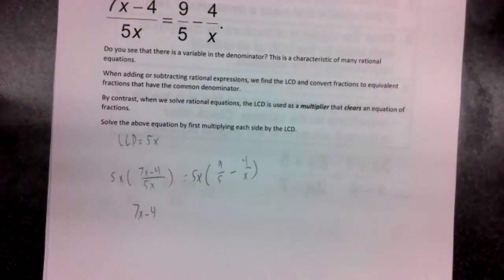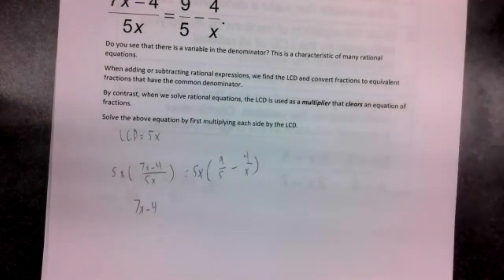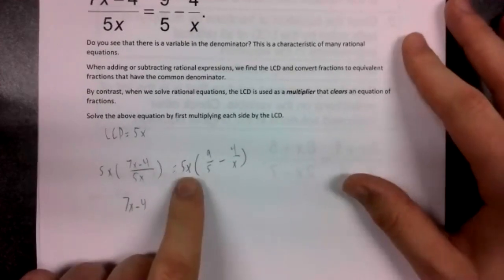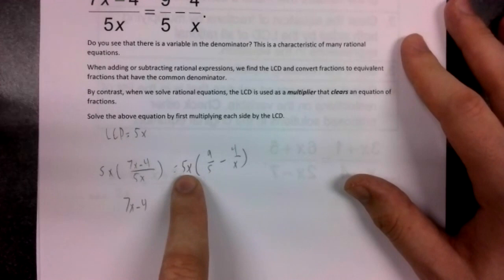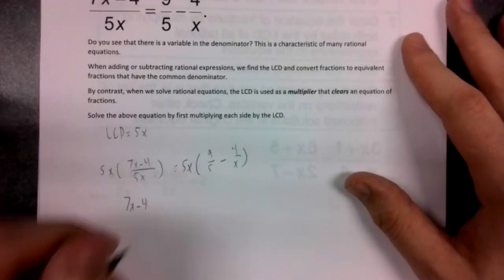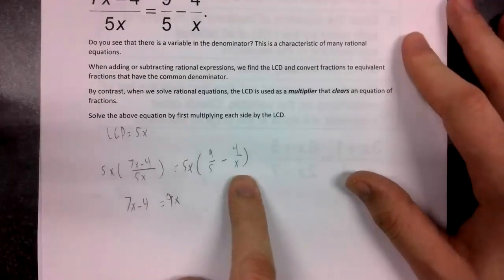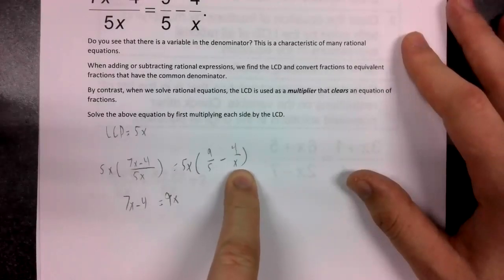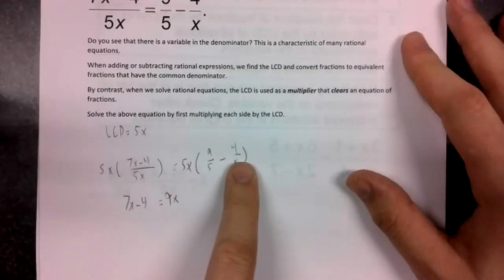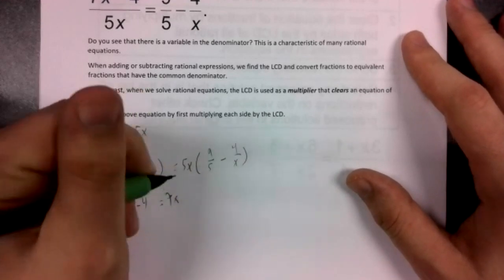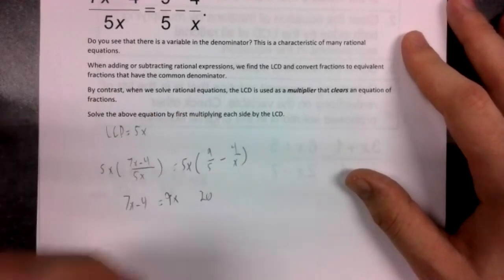And then on the right side, I'm going to multiply through. And when I multiply through, we get this multiplied by this. The 5's cancel, and we're left with an x. So we get 9x here, 9x. And on this side, 5x multiplied by 4 over x, the x's cancel. We have 5 times 4, which is 20, right? And we still have a subtraction sign between those.